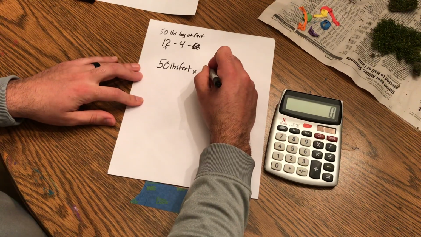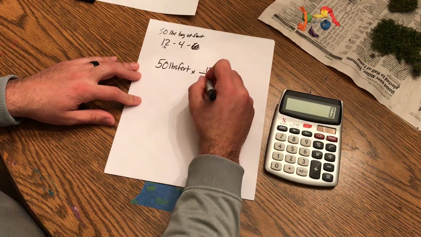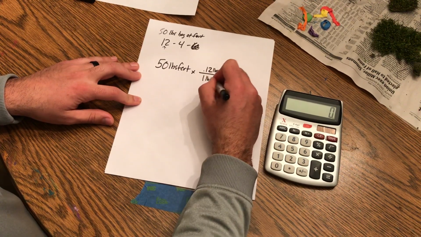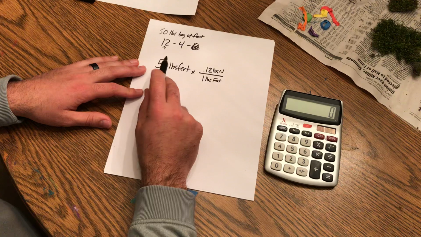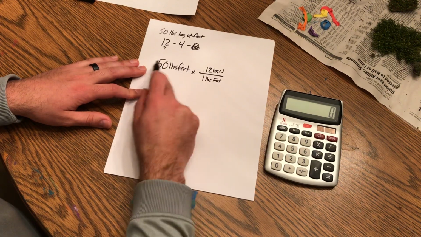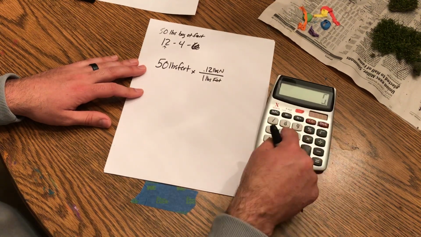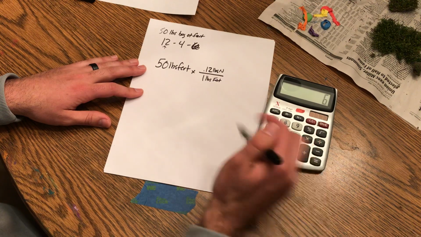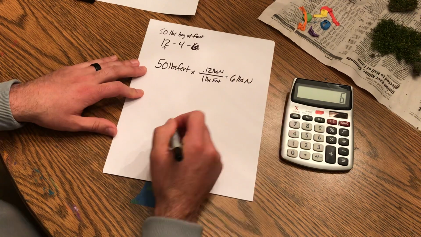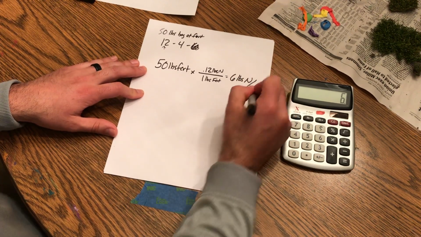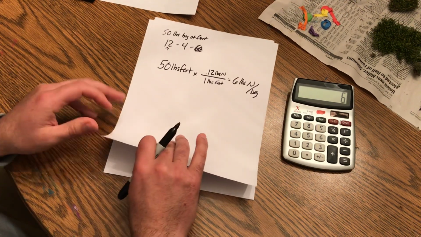We know that 12% of this, for every 1 pound of fert, we have 0.12 pounds of N. So really all you're doing here is 50 pounds of fertilizer in our fertilizer bag, but only 12% of that is nitrogen. So 50 times 0.12 tells us that this is 6 pounds of N in this bag. So the answer for your first question should be 6 pounds of nitrogen per bag.